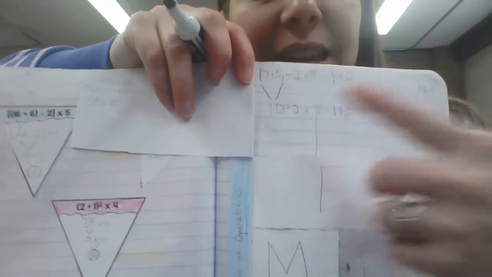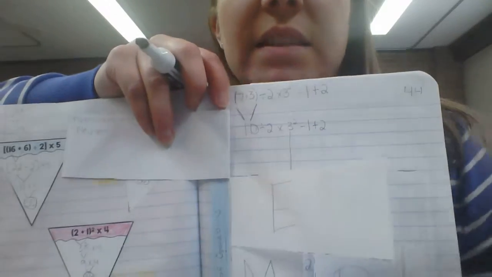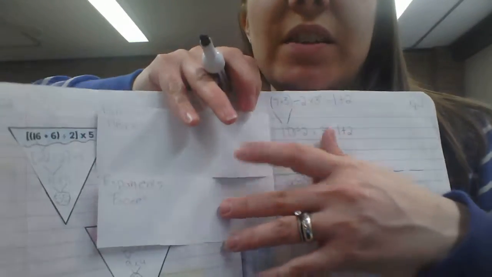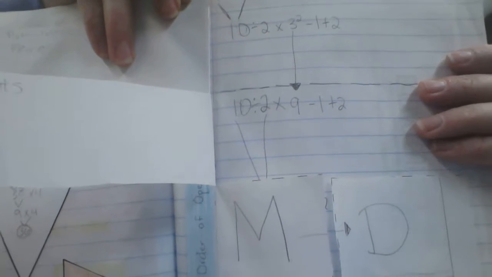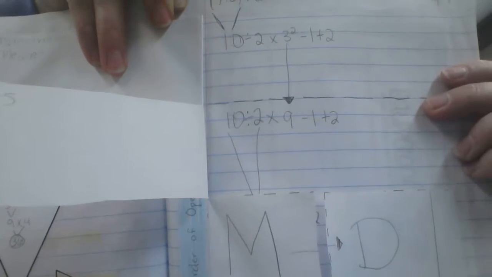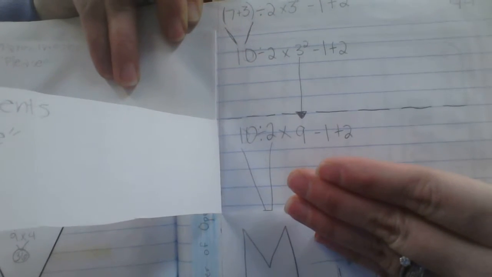So I might think, oh wait, look, we rewrote everything. Again, I'm studying this example. Then we would move on to the next flap, and we can see that it says exponents. I look and see that, sure enough, 3 to the second power, follow the arrow, is 9. Again, I notice I bring everything down.